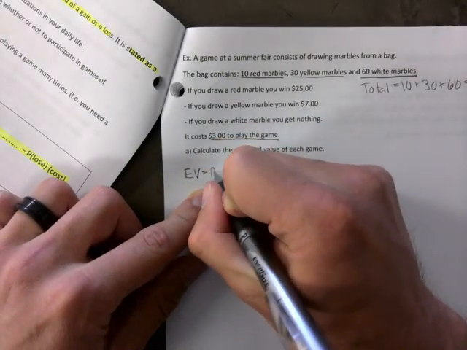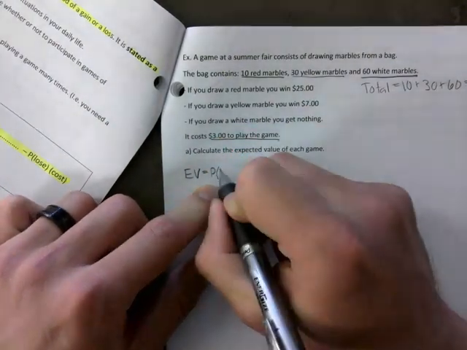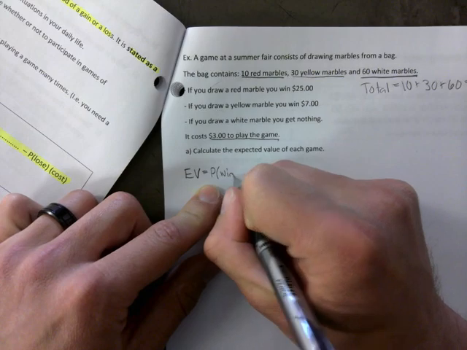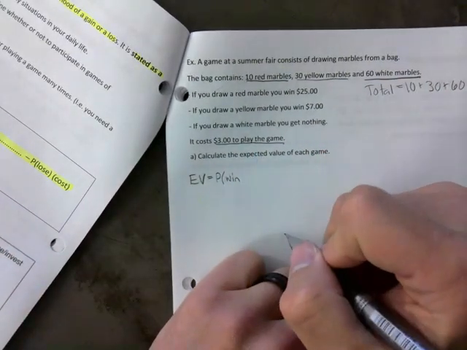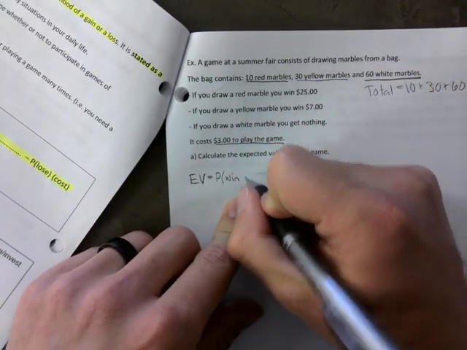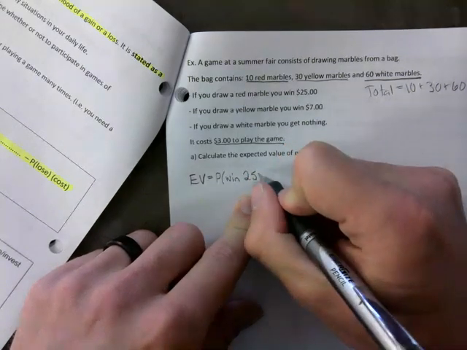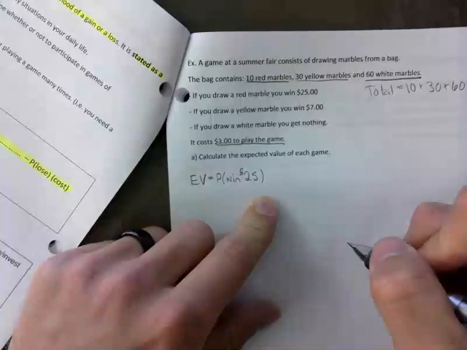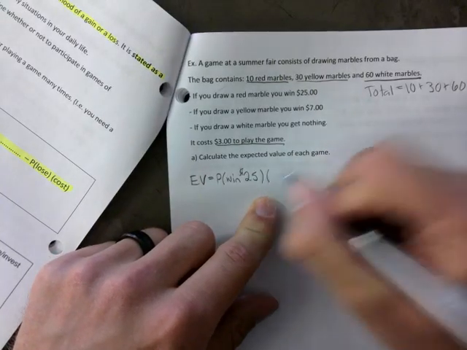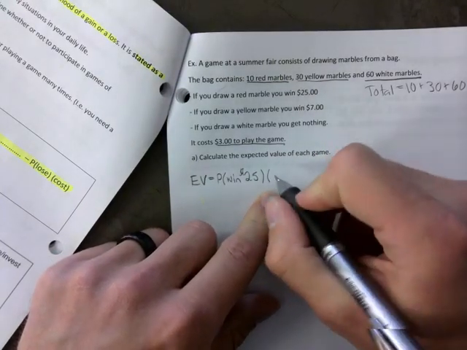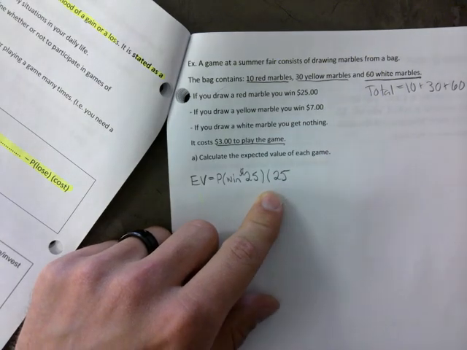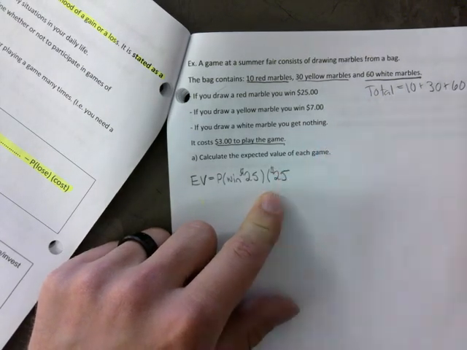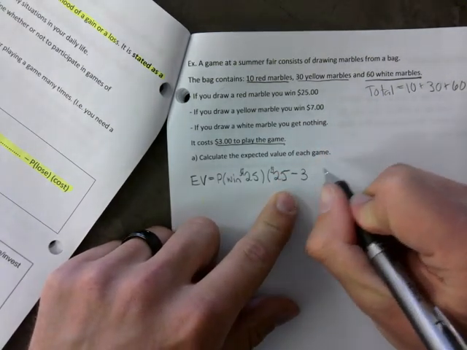So the probability of winning times the prize, so it's $25, right? Minus the cost, which is $3.